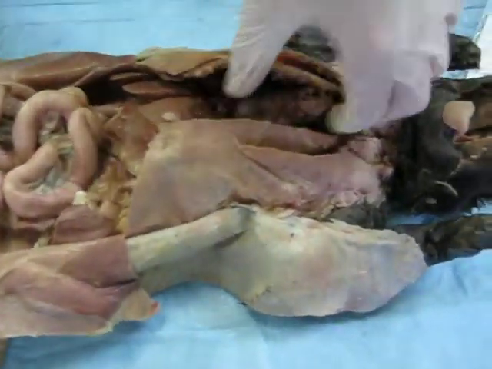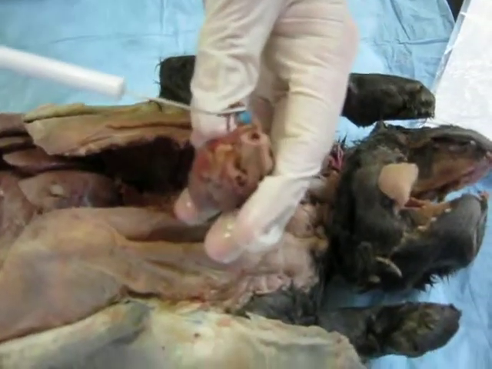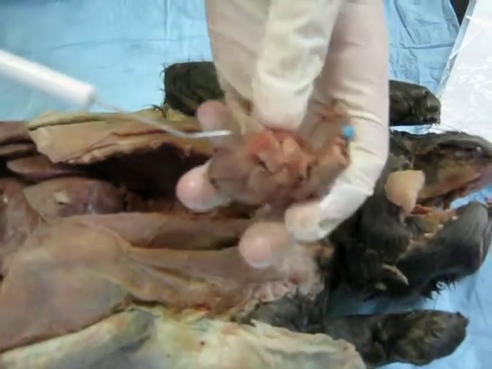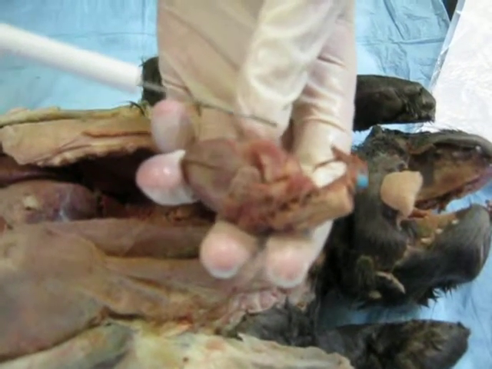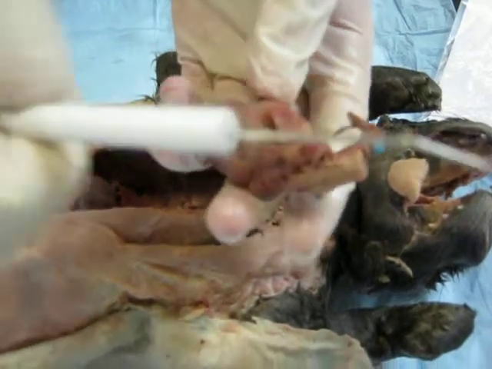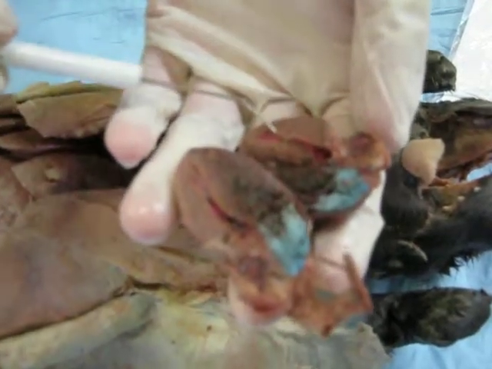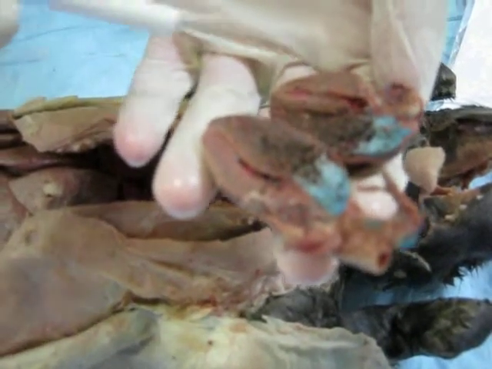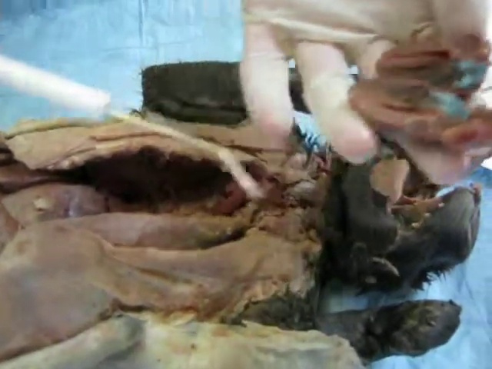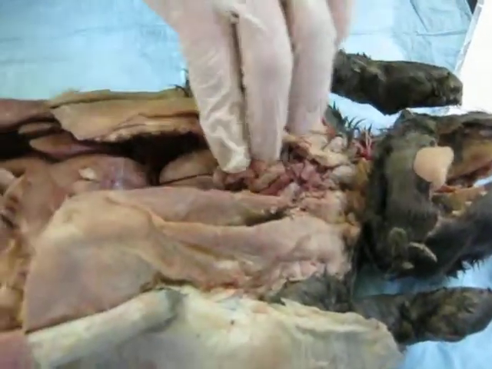For our heart, we have the vena cava and the aorta. We have here on this side the right atrium and then the right ventricle, and I can open that up here. Right atrium, right ventricle, and then we have the left atrium and the left ventricle, basically on the inside of the heart, and that basically covers the whole dissection of the cat.